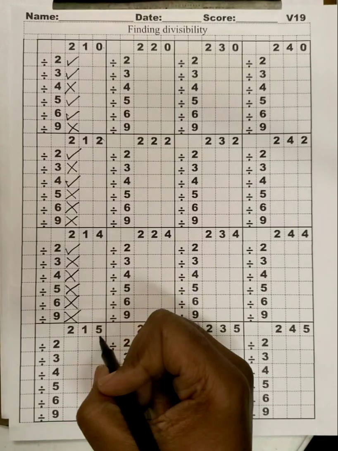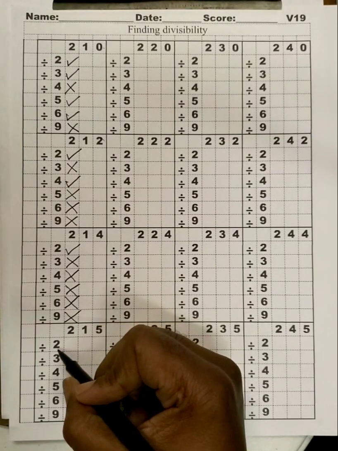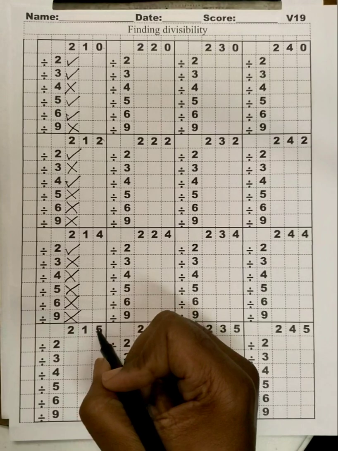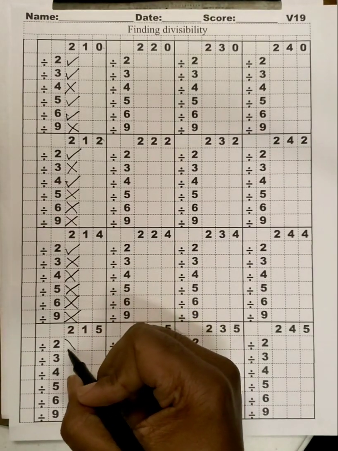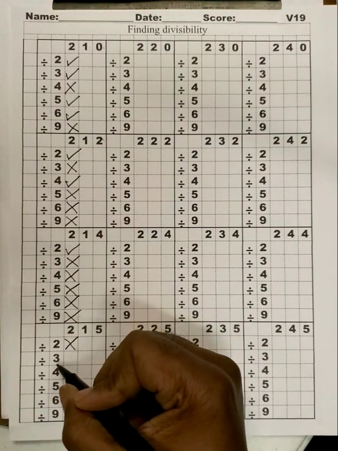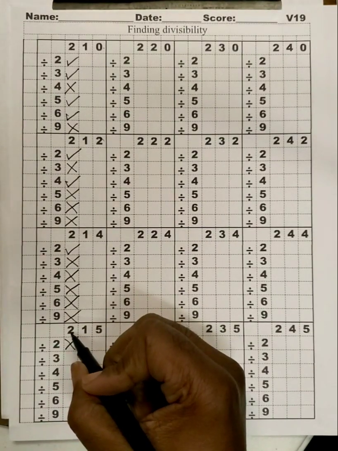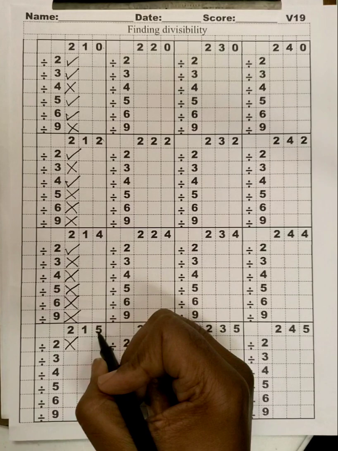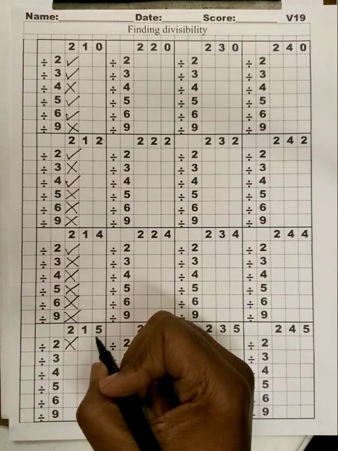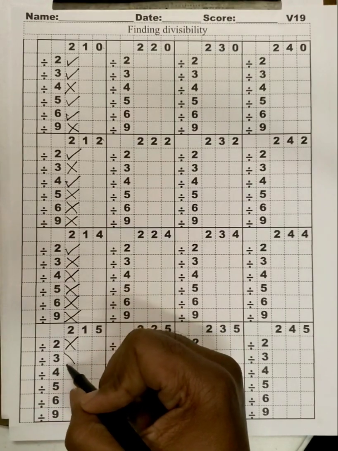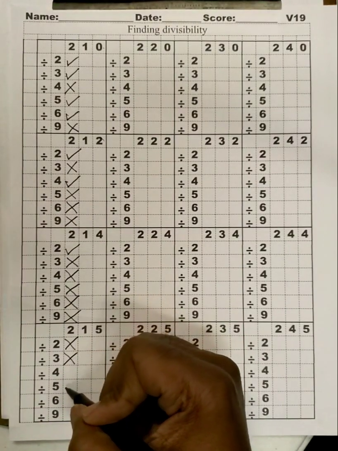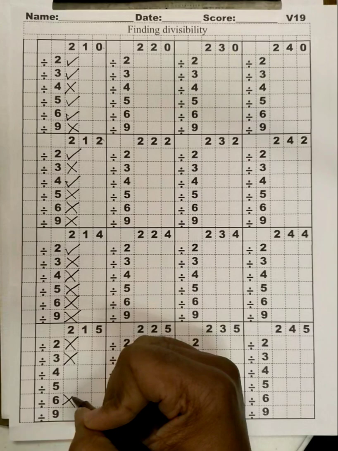So 215. Let's see. The last number, is it divisible by 2? Nope. 5 is not an even number or in the 2 times tables, so we'll say no. Now, for divisibility by 3, let's add 2 plus 1 plus 5, and I will get, I think that's 8, and 8 is not in the 3 times tables. So it's not divisible by 2 or 3, so it will not be divisible by 6.